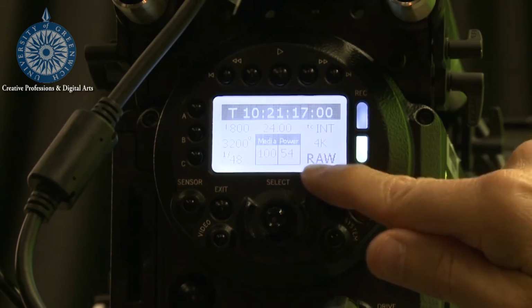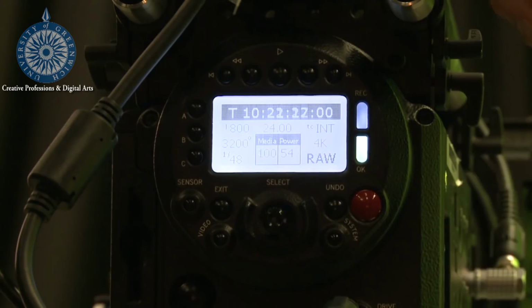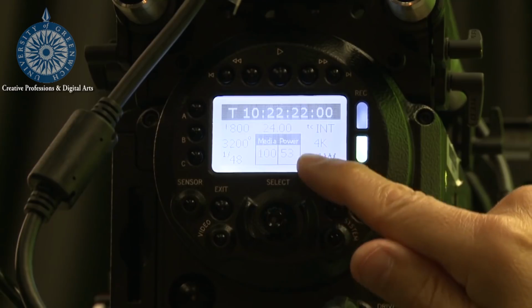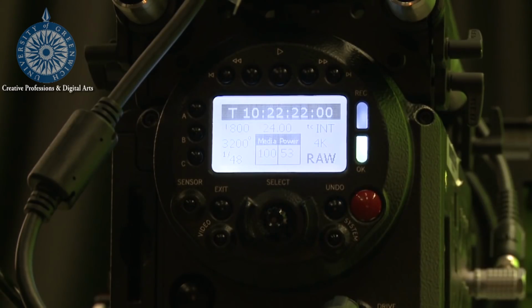RED batteries will tell you this number. Another make of battery will not, because they don't have the connections for it. So that's why we prefer RED batteries, because that will count down. It's now gone down to 53. So we're gradually losing power.